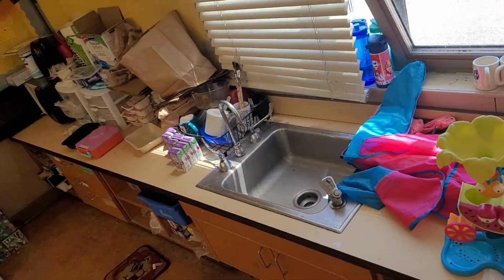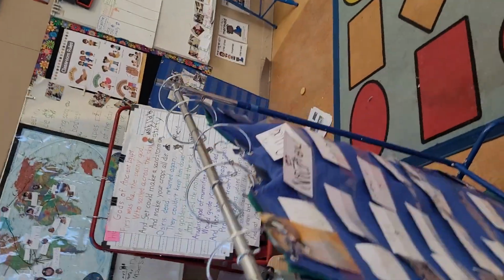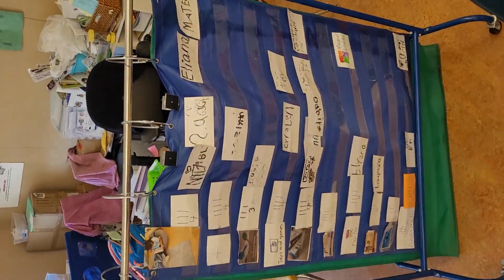So, yeah, that's a lot of the room. And here's where they choose where they're going to go.